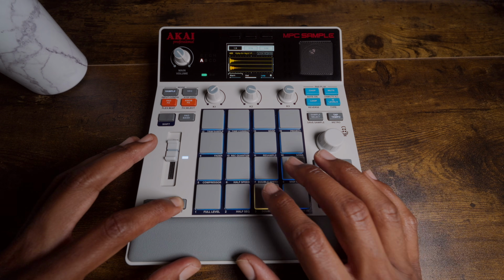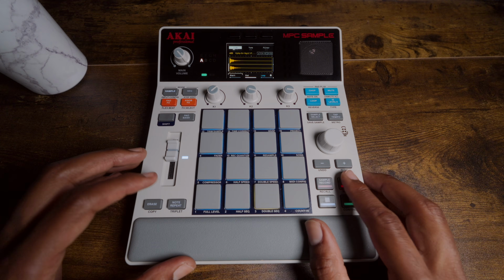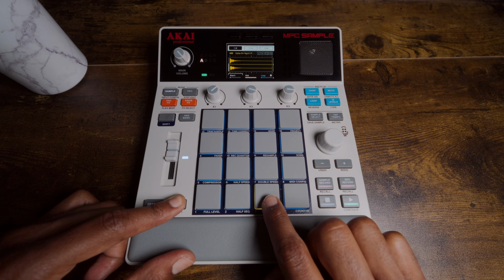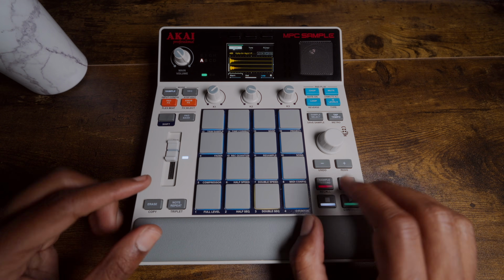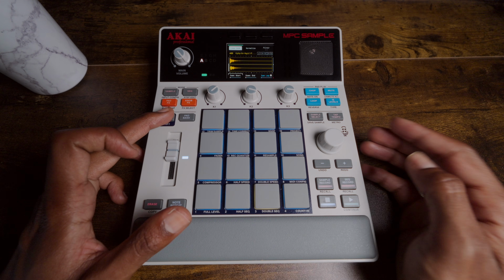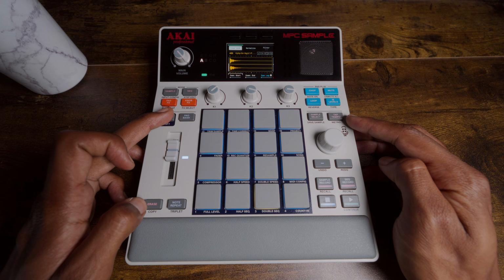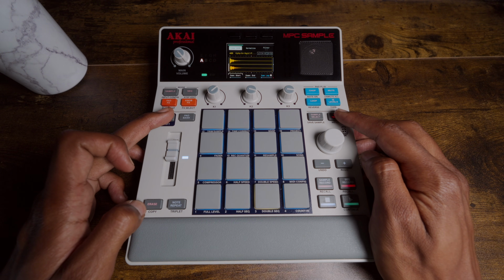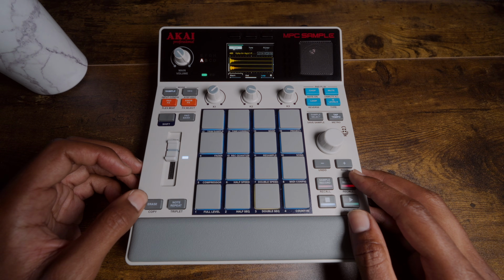Let's hold note repeat. And let's record. Sequence record, play. We need some metronome. So let's hold shift and let's hit the tap tempo button to bring our metronome in. Metronome is on. Metronome is on record mode only.